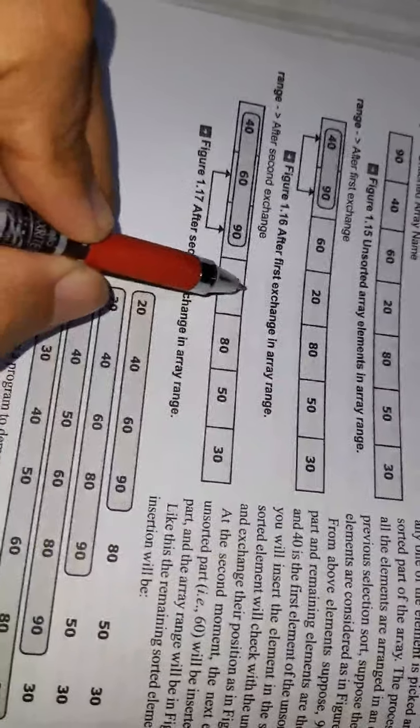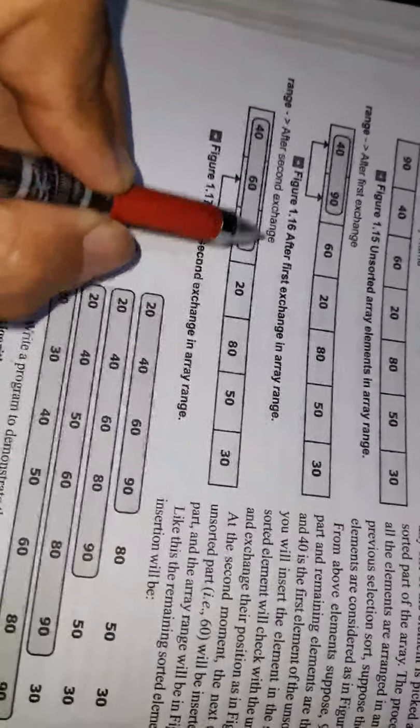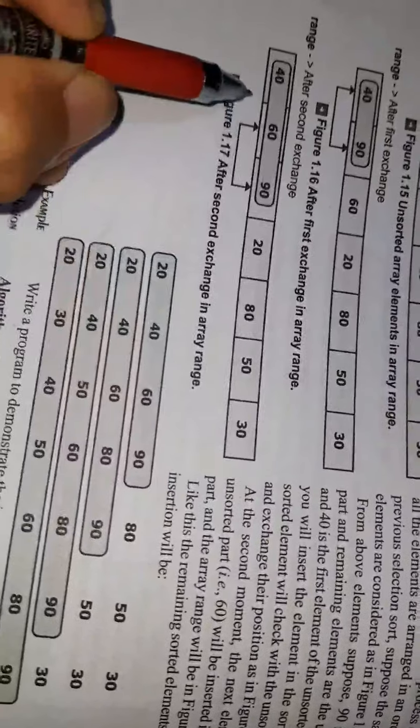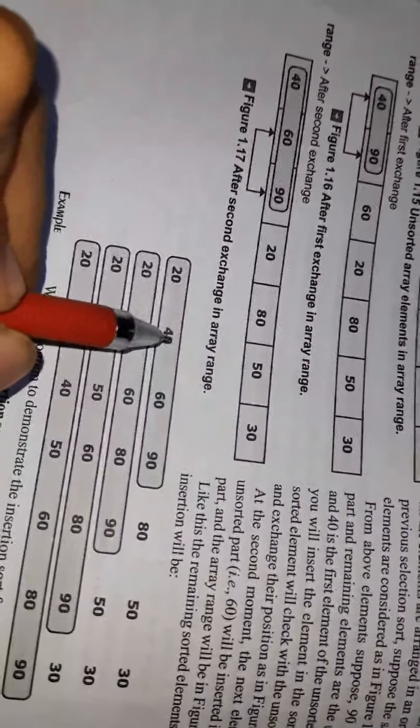In the next step, you can see that 20 is the minimum value. This 20 is compared with 90, and since it is smaller, it comes here. But then 60 and 40 are also larger than 20. So in the third exchange, 20 takes the first position, and the sorted elements are pushed one step down to the next array element.